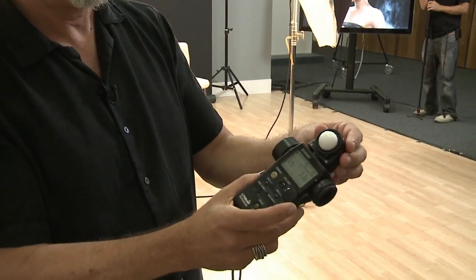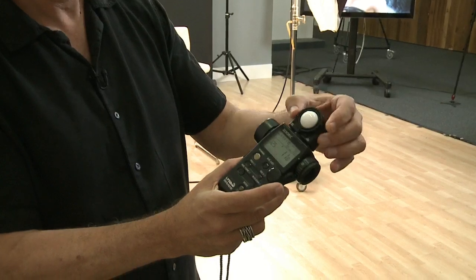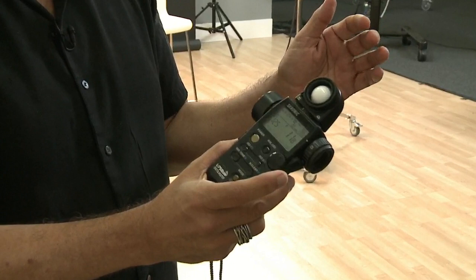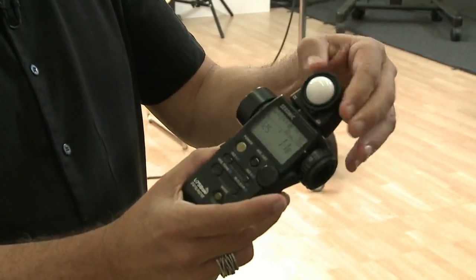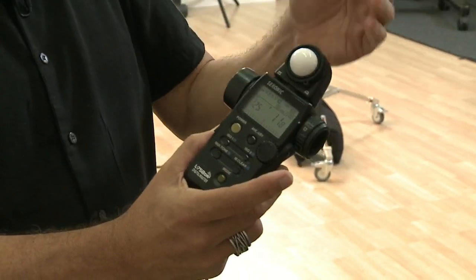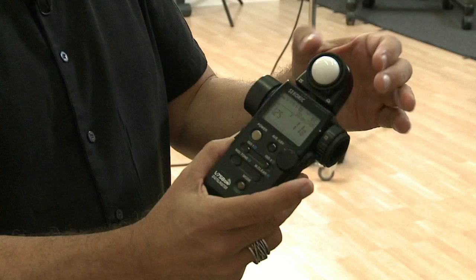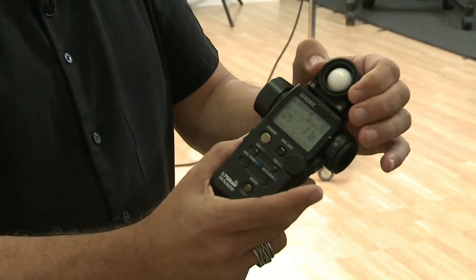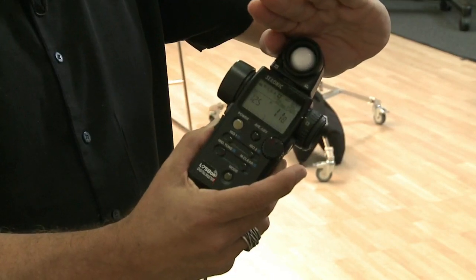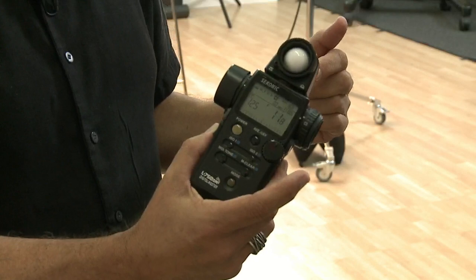This is the diffuser head on the flash meter, and I'm rotating it back in to measure the lights separately. When the dome is out like that, it sees light coming from every direction, and it's harder to get a sense of the individual light outputs that I'm trying to balance. So I rotate this back in there like that, and then sometimes I'll even shade it with my hand to make sure that I'm only reading the light coming from one light source.